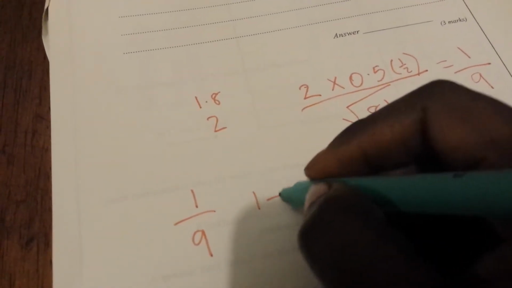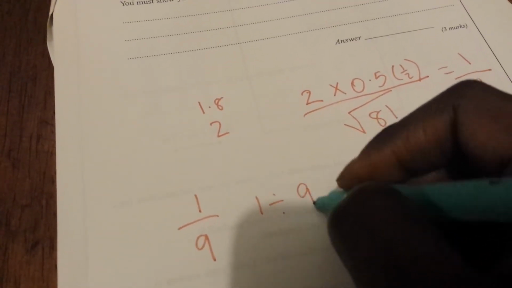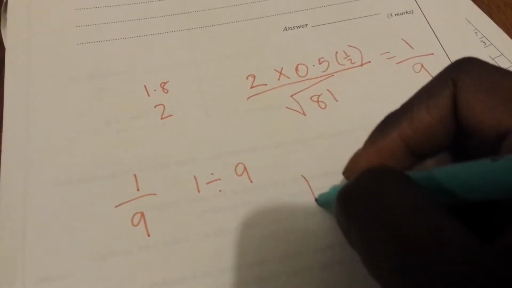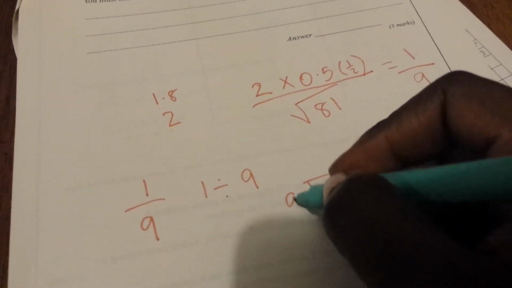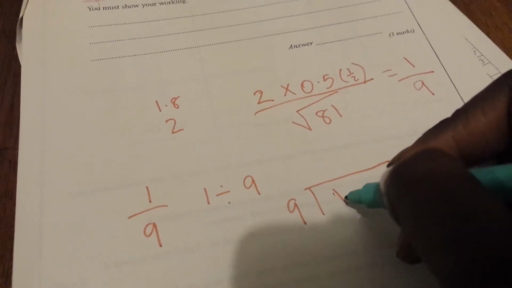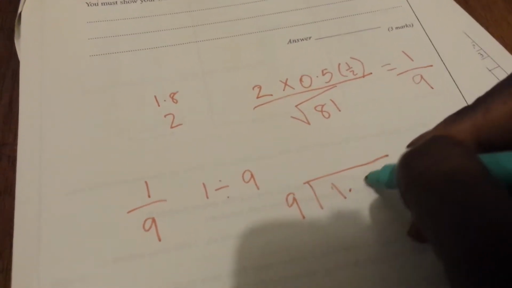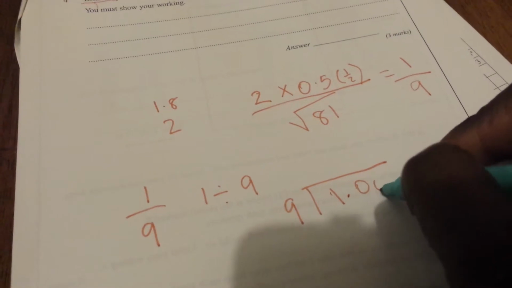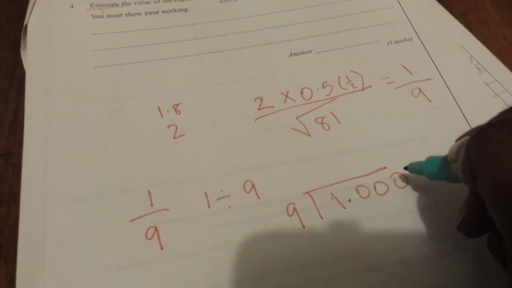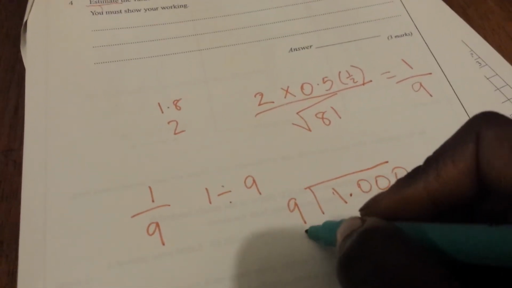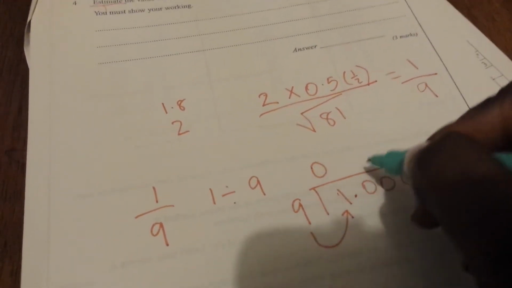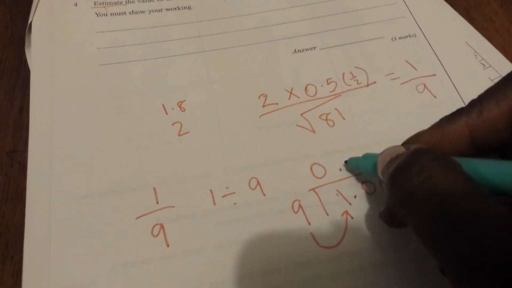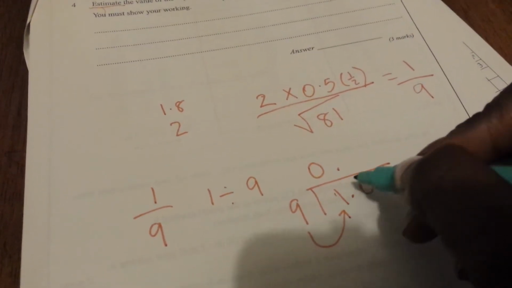1 over 9 just really means 1 divided by 9. So, first number goes inside. Last number goes outside. I already know 9 doesn't go into 1, so I need to put my decimal point and set up a couple zeros just to get ready. So, how many times does 9 go into 1? Well, we already know it doesn't go. Line up the decimal points. What's left over that I haven't shared?